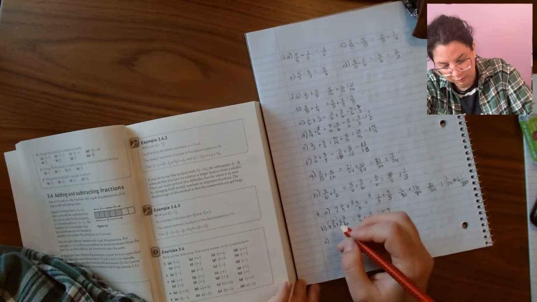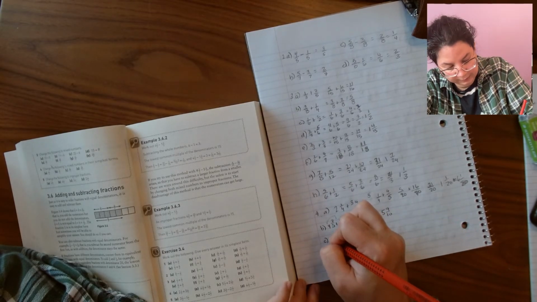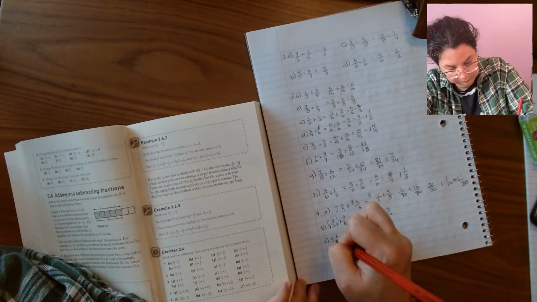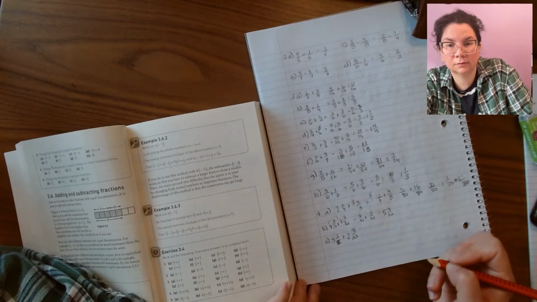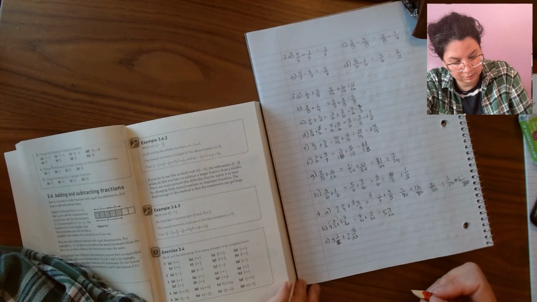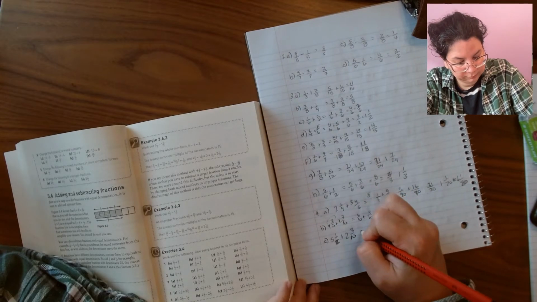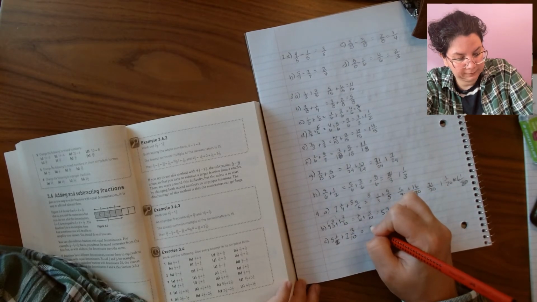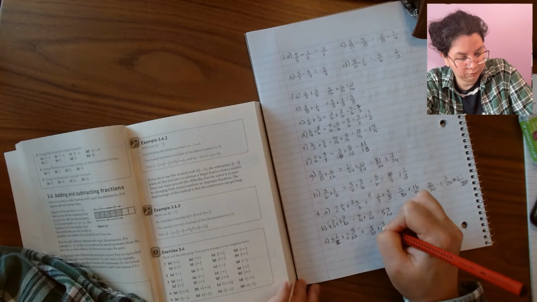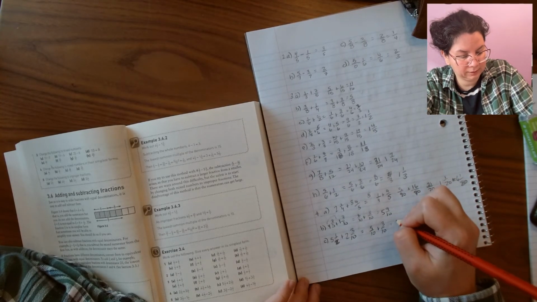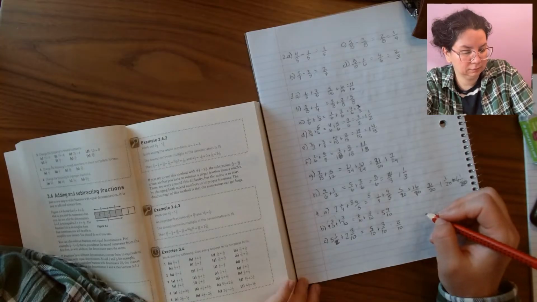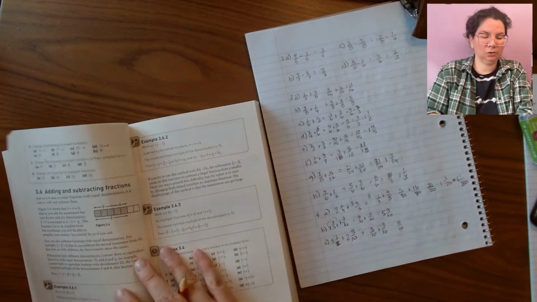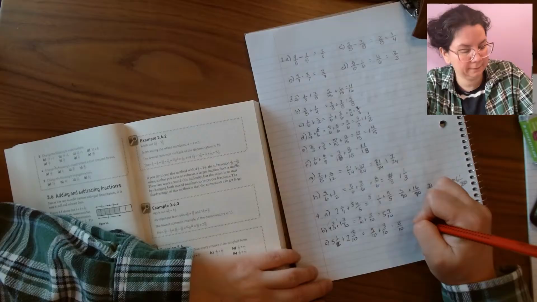C. 1 and 1/2, oops, plus 2 and 3 tenths equals 5 over 10 plus 3 over 10 is 8 over 10, or what? Divided by 2 is 4 over 5.